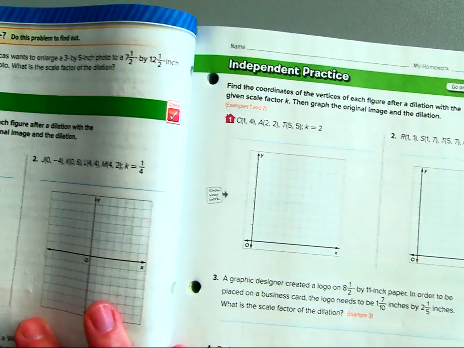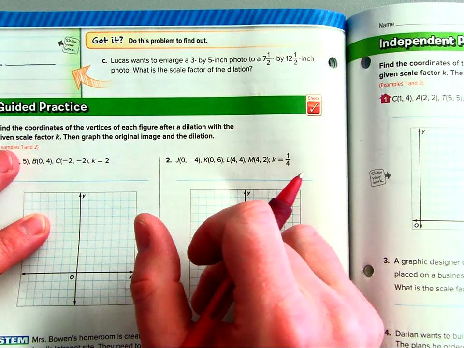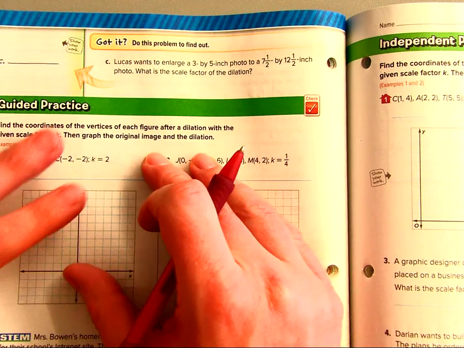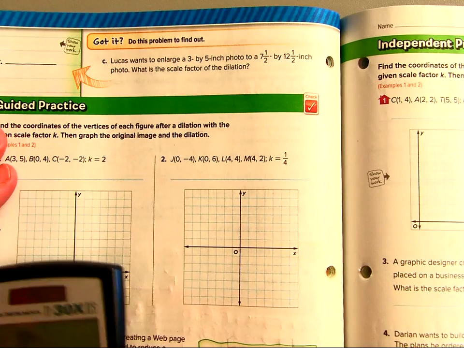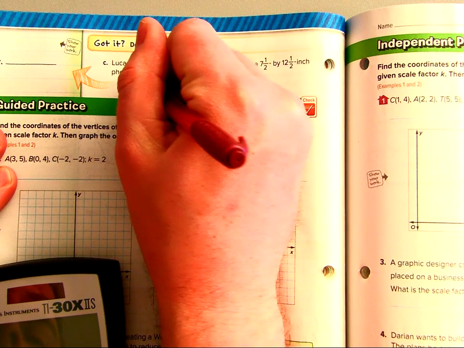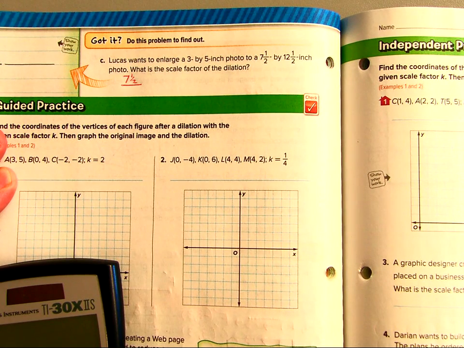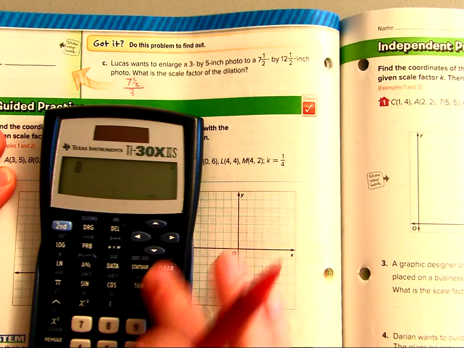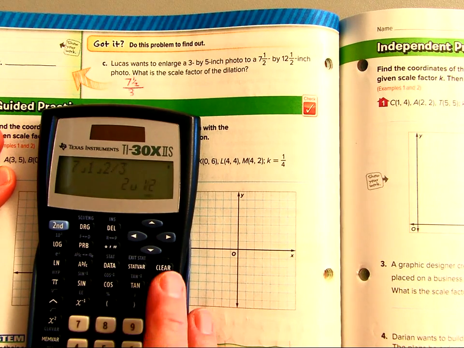So basically on your own for this one, it simply says, Lucas wants to enlarge a 3 by 5 inch photo to a 7.5 by 12.5 inch photo. What is the scale factor of the dilation? So here, to show work, I'm going to take my 7.5 and I'm going to divide by my 3. So I take my calculator, I do 7 1/2 divided by 3, and I get 2.5.